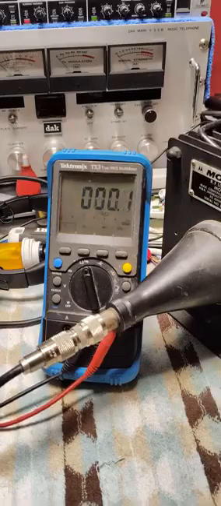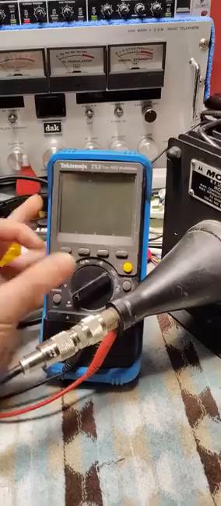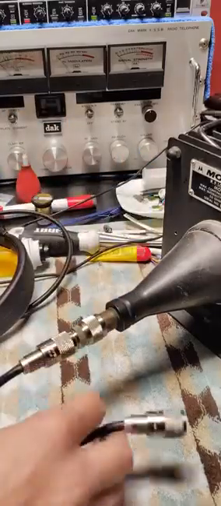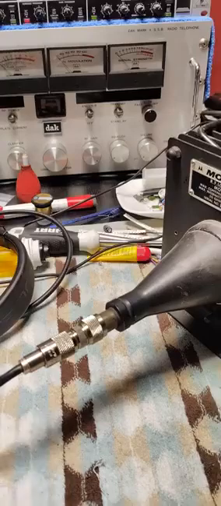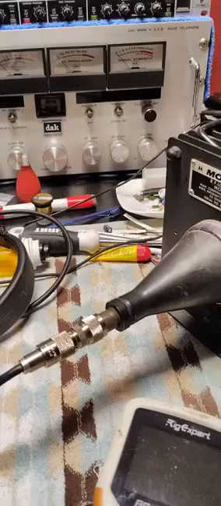Okay, that's DC resistance. We want a dummy load to have a pure resistive, non-inductive load, because inductance affects your readings.